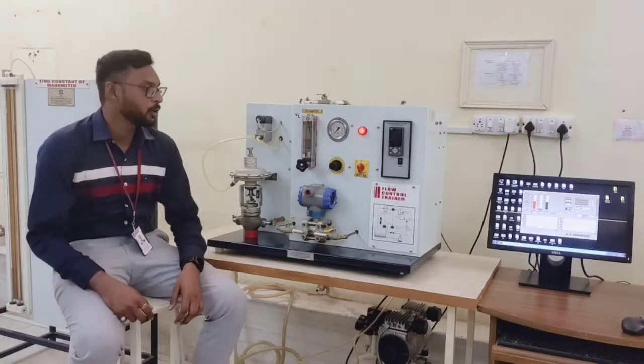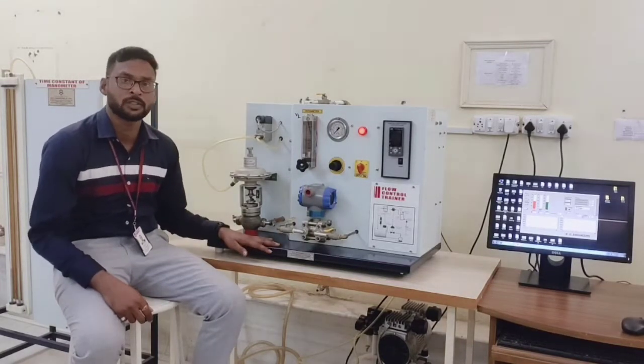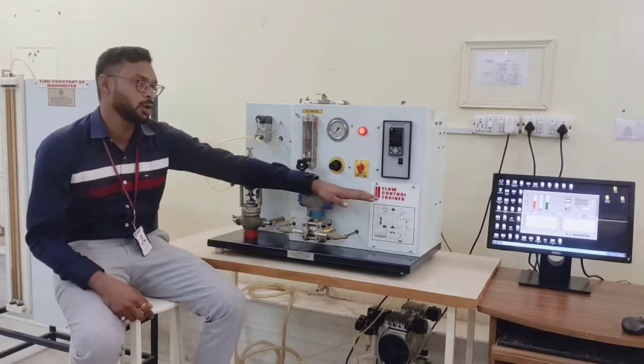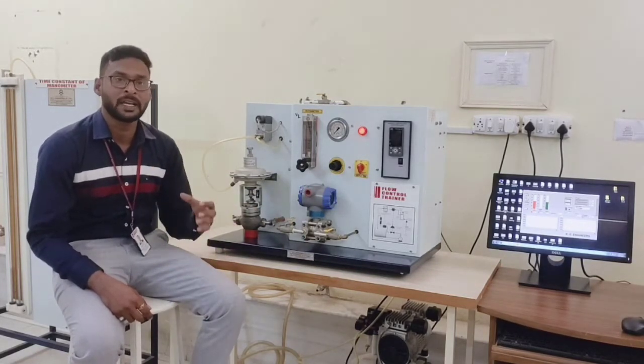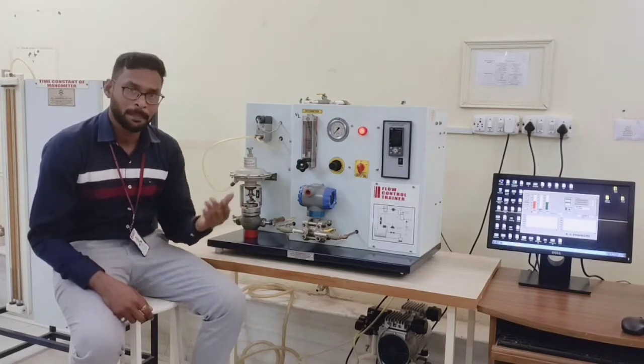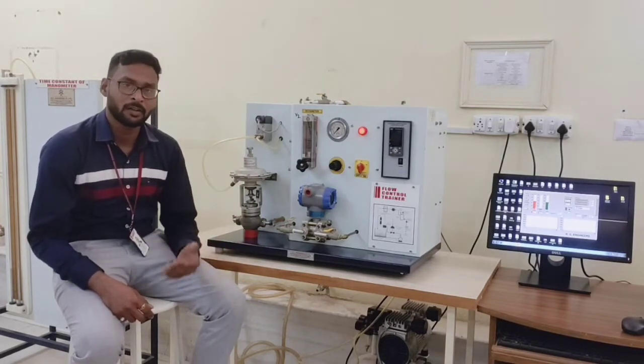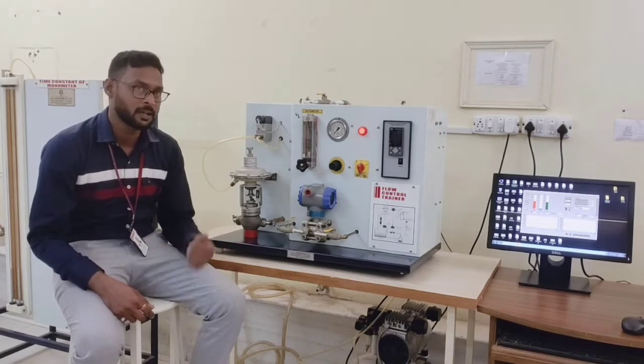Good morning guys. Today we are going to perform another experiment in the process dynamics and control lab. That is flow control training. Here we will study how the flow is controlled when we apply different types of controllers like P controller, I controller, D controller, PI controller, PD controller and PID controller.